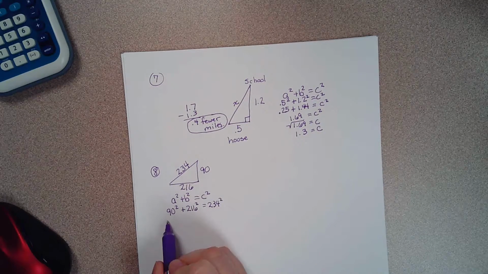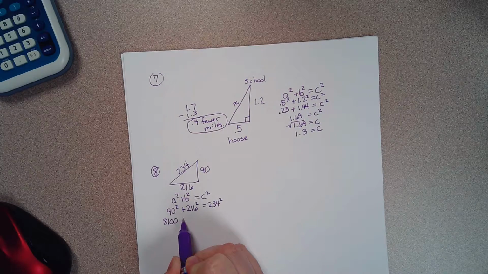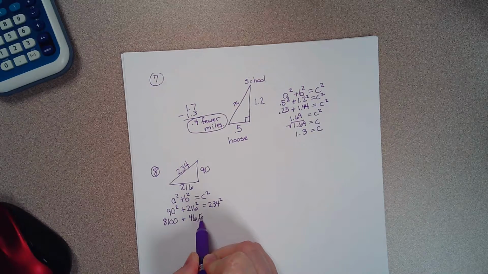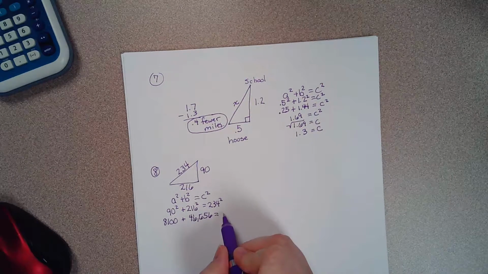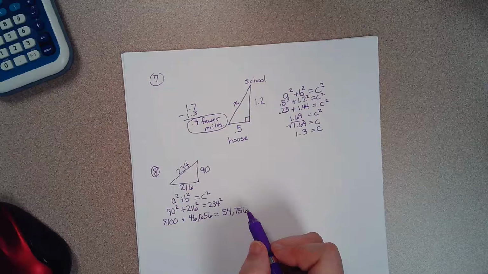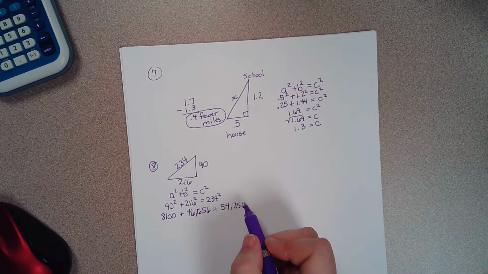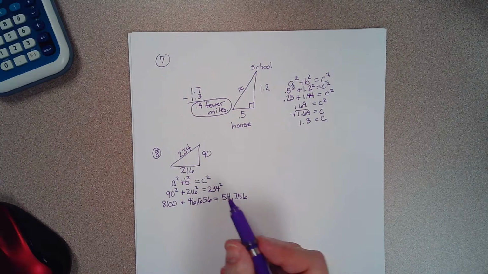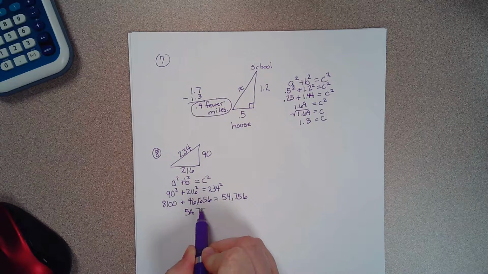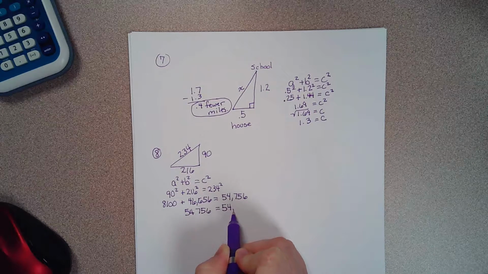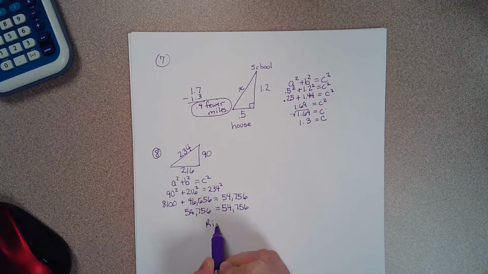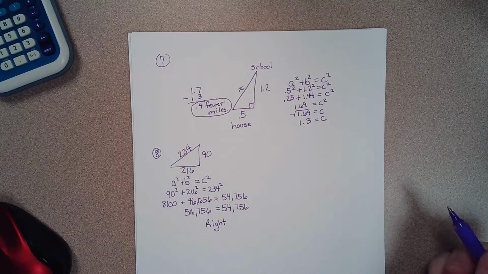So 90 squared is 8100 plus 216 squared is 46,656. And 234 squared is going to be 54,756. Now you know that I've taken time to work this out ahead of time because I knew that this was going to take a little bit of bigger numbers. So moving forward, let's add the left side and we get 54,756. So the two sides match. If both sides match, that means that this is a right triangle. So that means our Pythagorean theorem works on this.